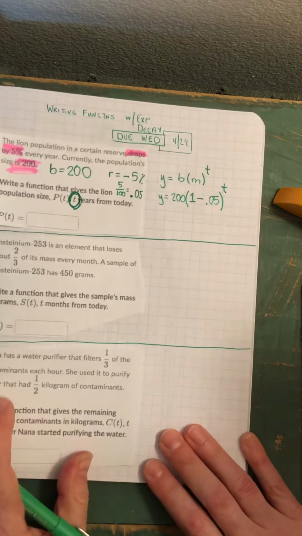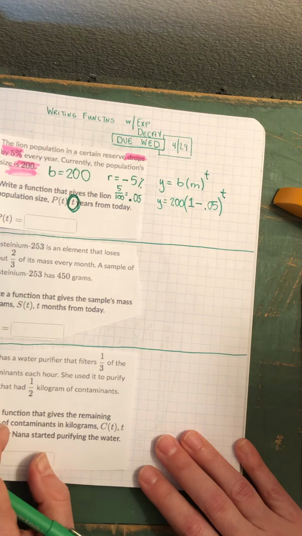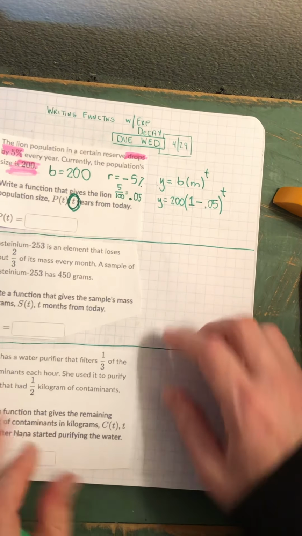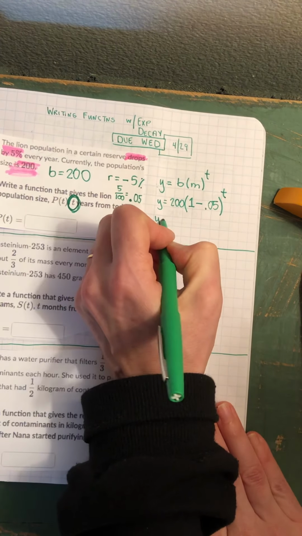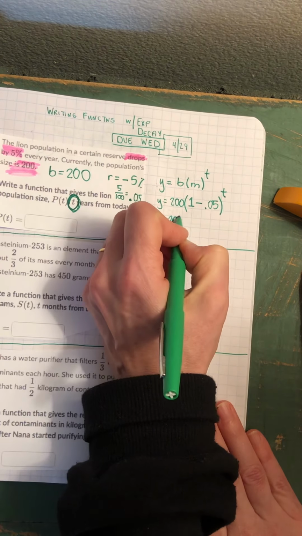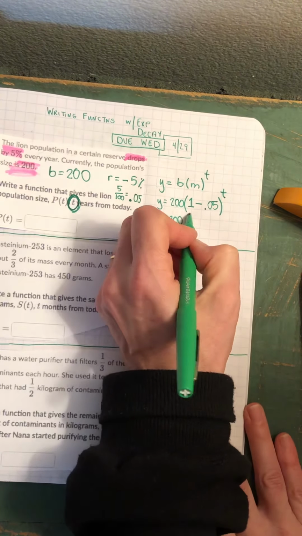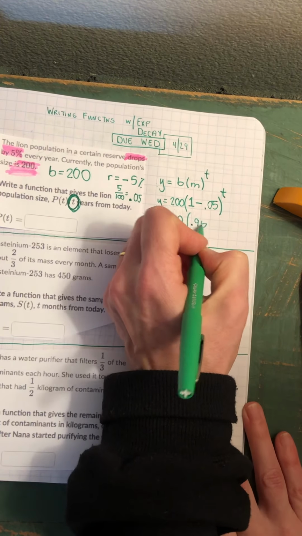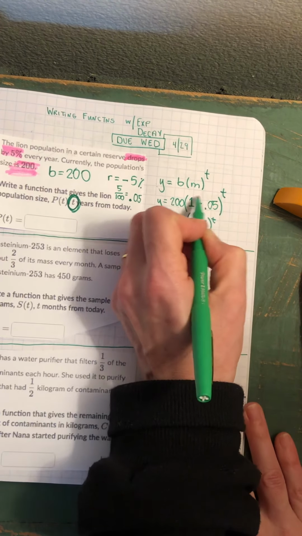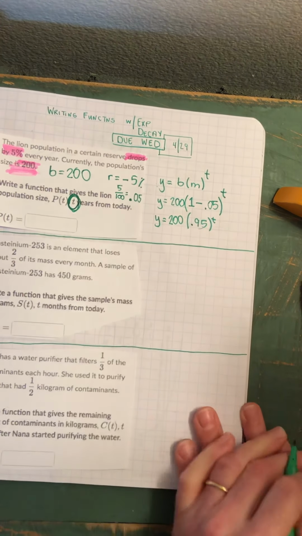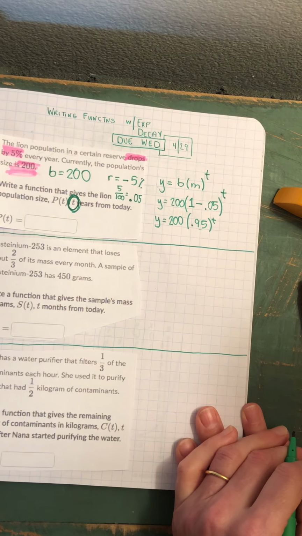Do not put x, put t. So Khan Academy will accept that answer. It'll accept, if they lose 5%, then 95% remains. You could put it as a fraction. I think that's 19 over 20. So they'll help you out there.